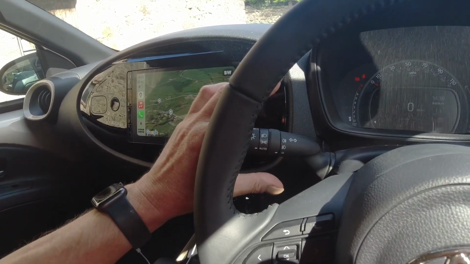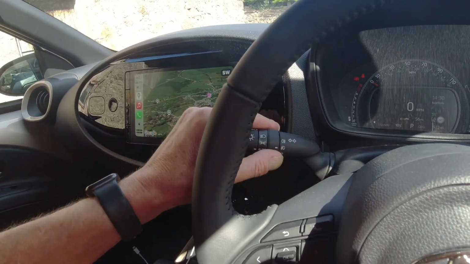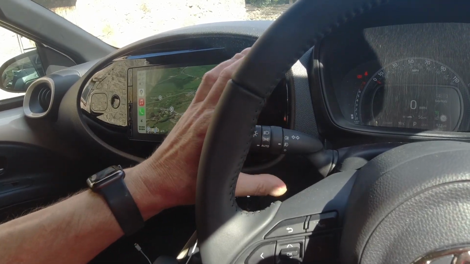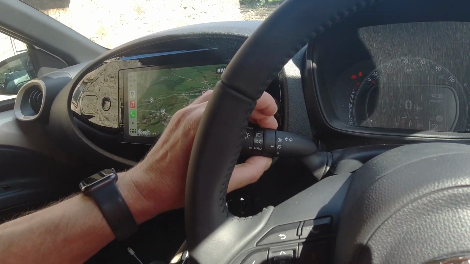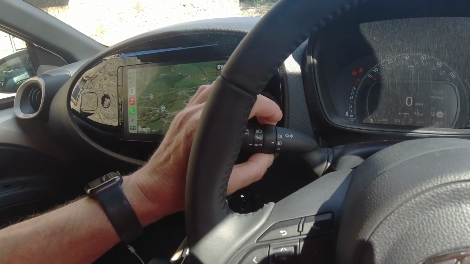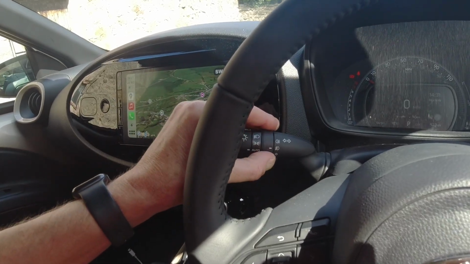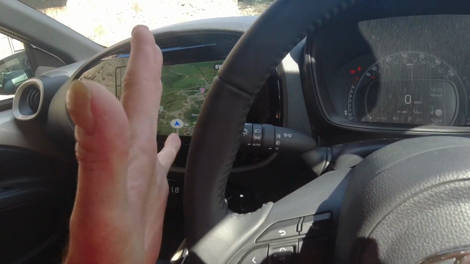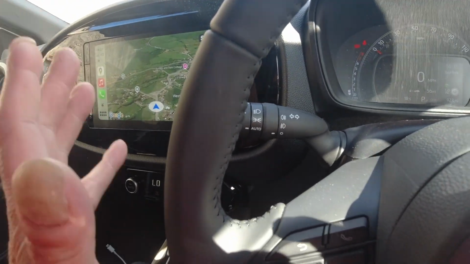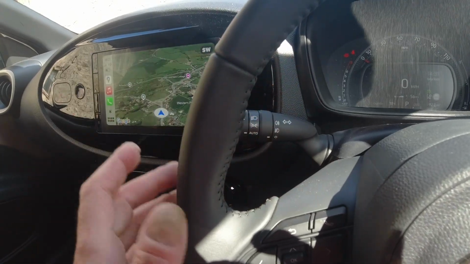Then we've got the fog light. Again, this bit rotates. We've got off, front fog, and then you turn rear fog on by just flicking the switch. Turn rear off, and it goes off. So that stalk is really simple, really self-explanatory. That one covers all the lights on the car.